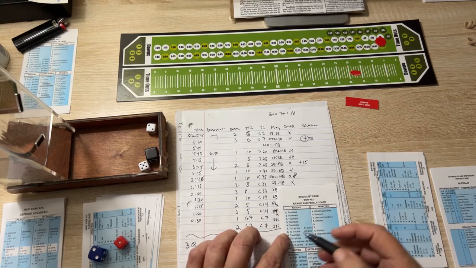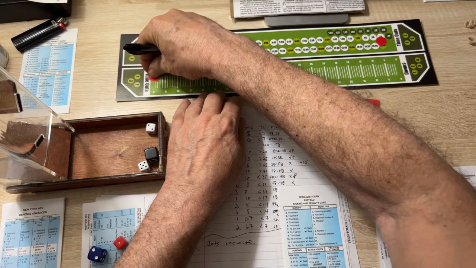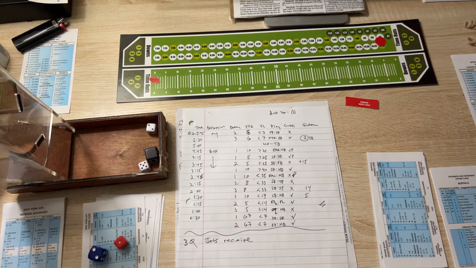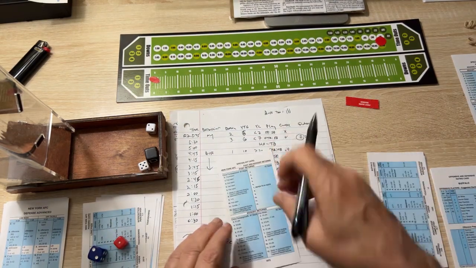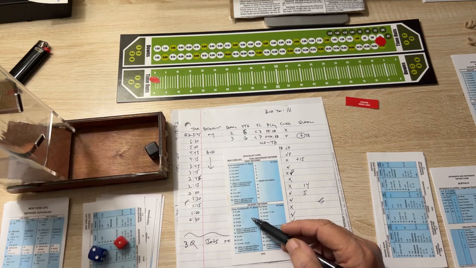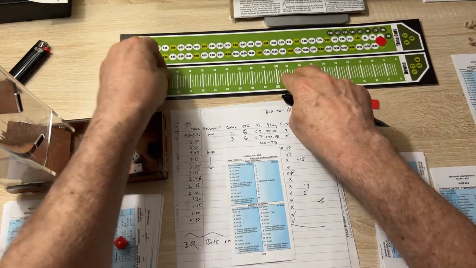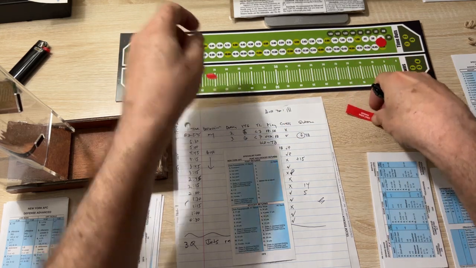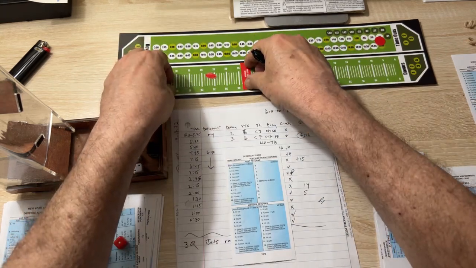That's 7. It's to the 3. Number 1 back for the Jets. That'll be Ferrisopoulos. And he takes it 23 yards to the 26 for the first down. Jets take over on their own 26. First and 10.